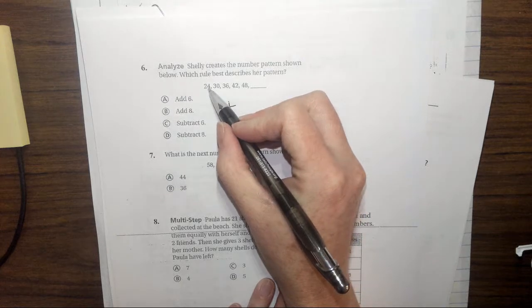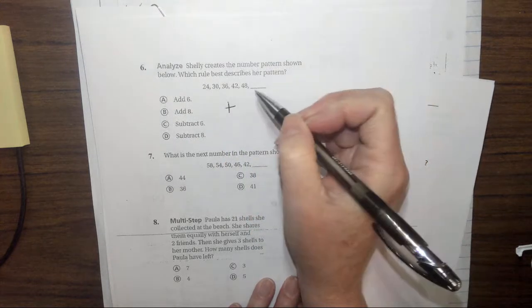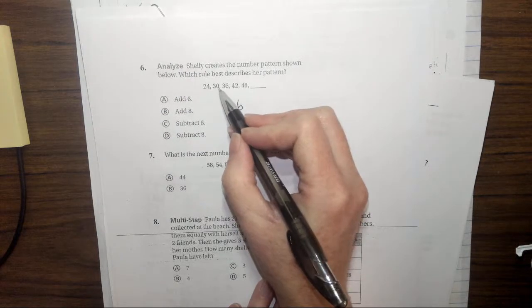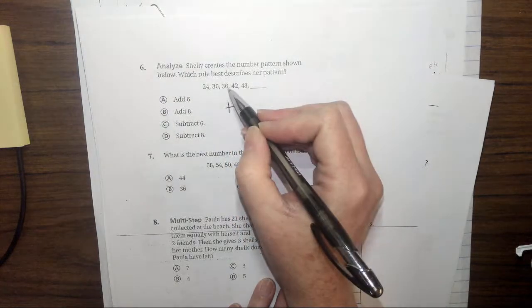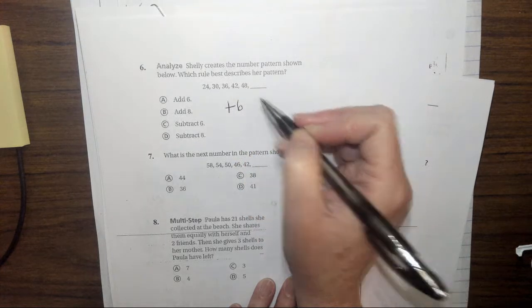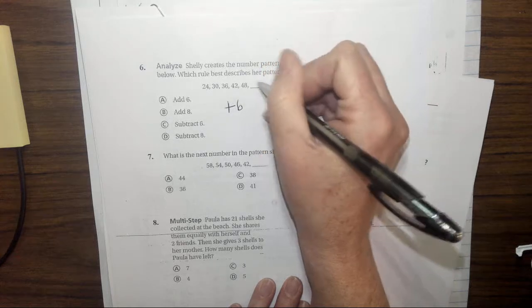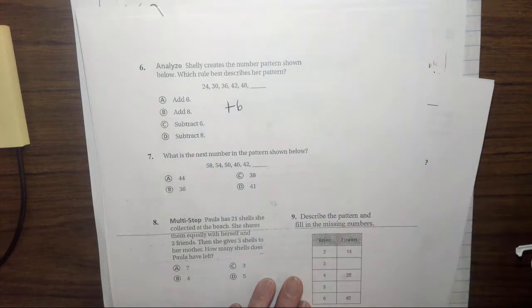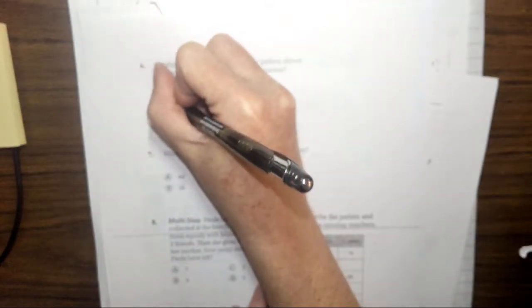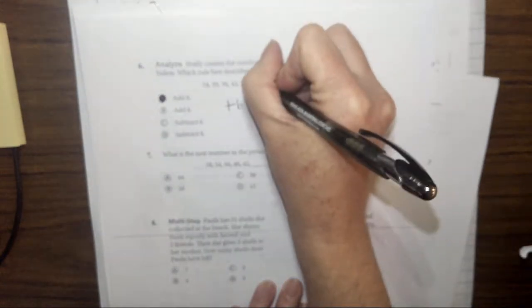And if I go up from 24 up to 30, I have to add 6. Make sure that works. 30 plus 6 is 36. Yep. 36 plus 6 is 42. 42 plus 6 is 48. So 48 plus 6, oh, we don't even have to get the next number. We are adding 6. But if we wanted to know the next number, it would be 54.